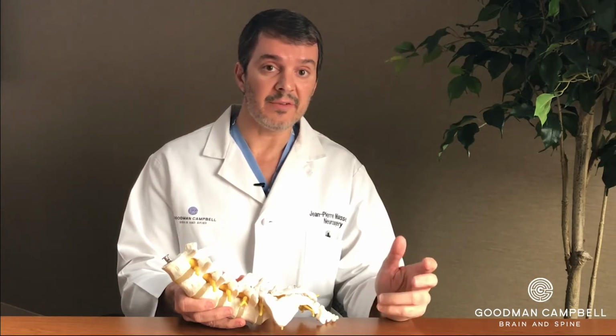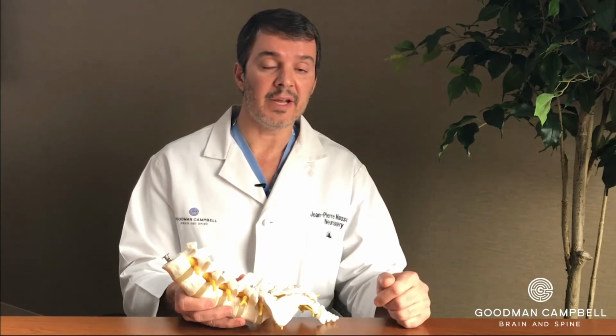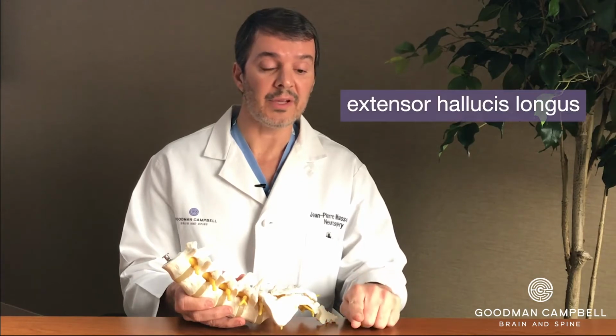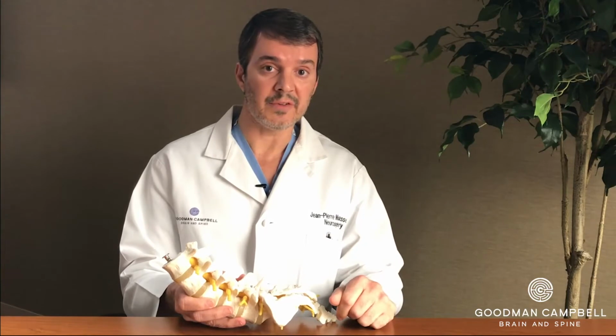The S1 nerve root weakness would specifically manifest itself with calf weakness, and so that's one of the distinguishing factors we use to figure out which nerve is involved. The L5 nerve root innervates the extensor hallucis longus, and that's the muscle that lifts the big toe up. So these are ways to distinguish which nerve is involved.